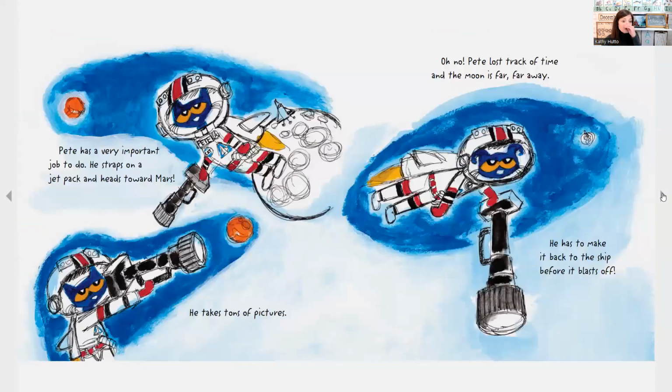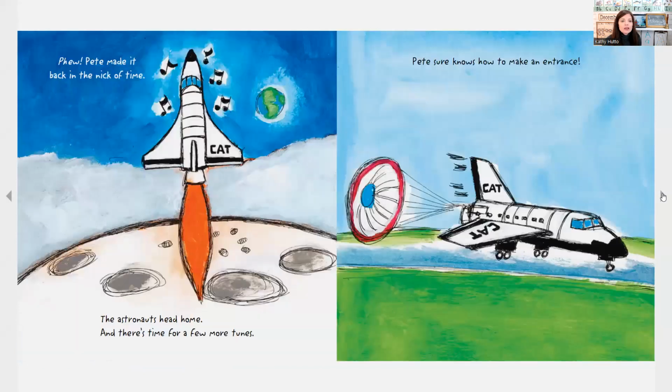Pete has a very important job to do. He straps on a jetpack and heads toward Mars. He takes tons of pictures. Oh no, Pete lost track of time and the moon is far, far away. He has to make it back to the ship before it blasts off. Phew! Pete made it back in the nick of time.